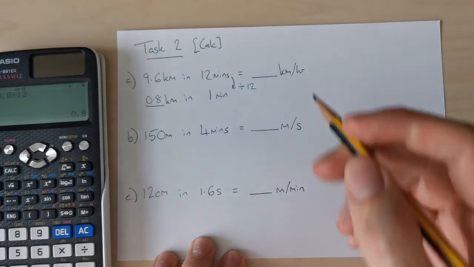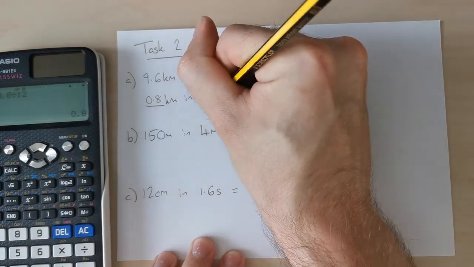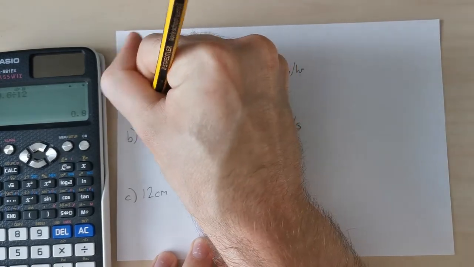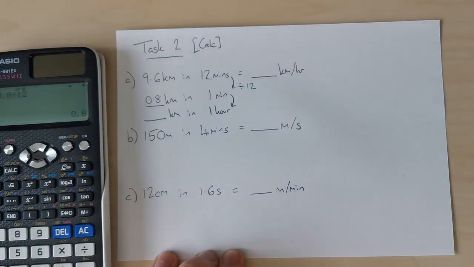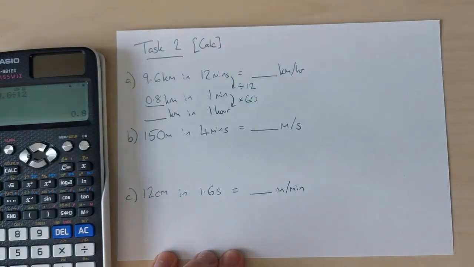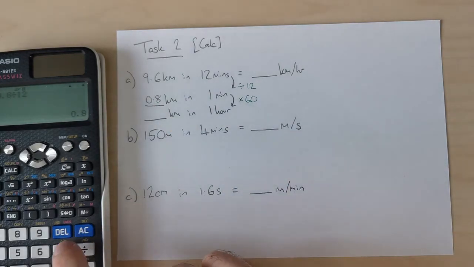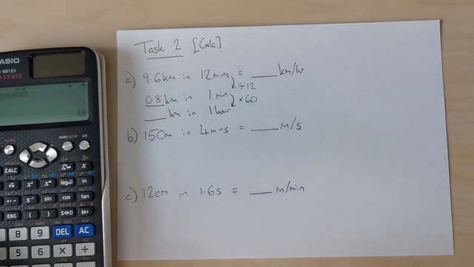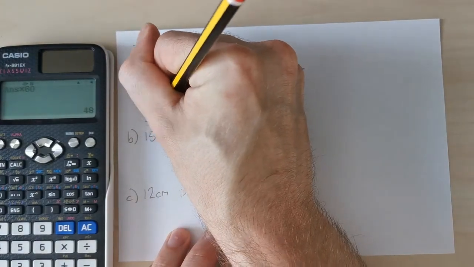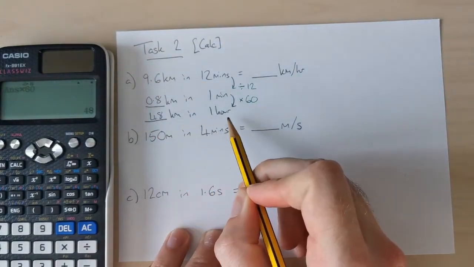Now we're going to turn that into 1 hour. So to turn 1 minute into 1 hour, we're going to times by 60 and do that to our distance of 0.8, and that gives us a result of 48 kilometers in 1 hour.